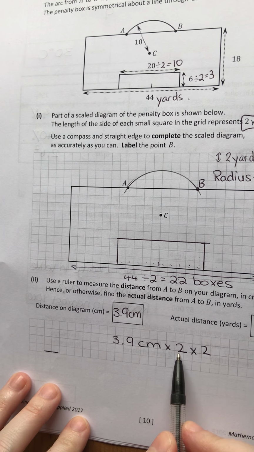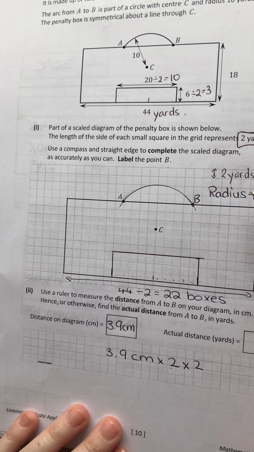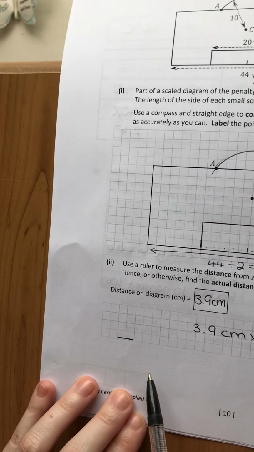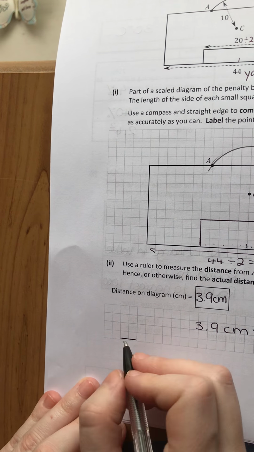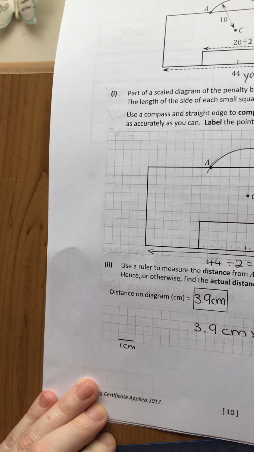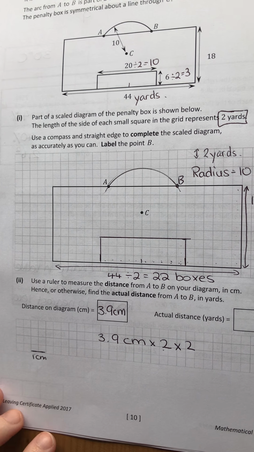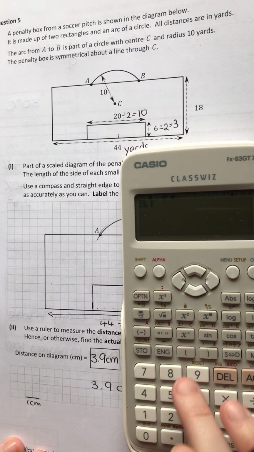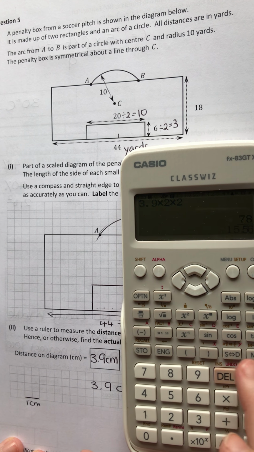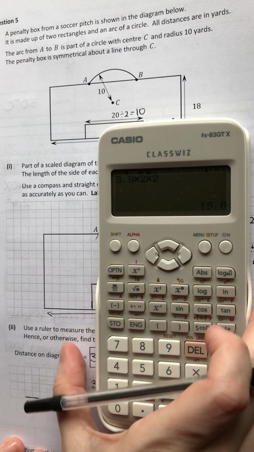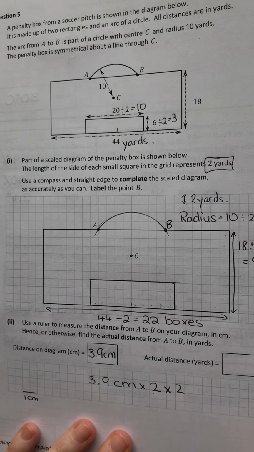You multiply by 2 because every box is 2 yards, but then 2 boxes make up 1 centimeter, so that's why I have to multiply by 2 again. So when you do 3.9 by 2 by 2, you get an answer of 15.6 yards.